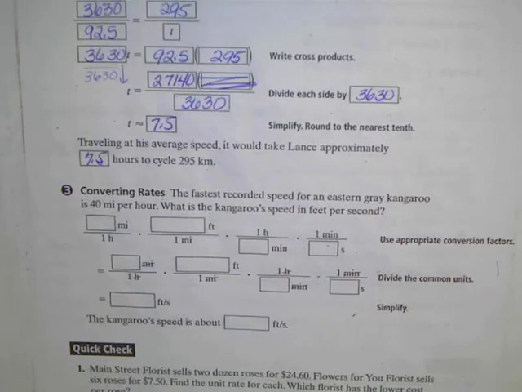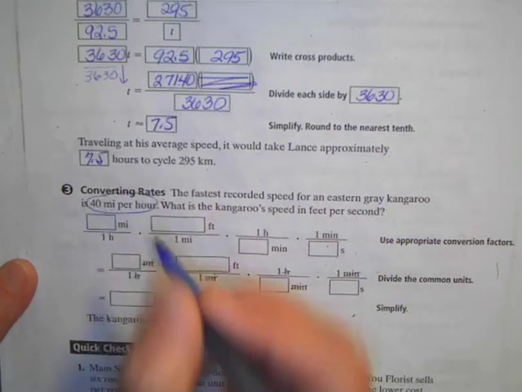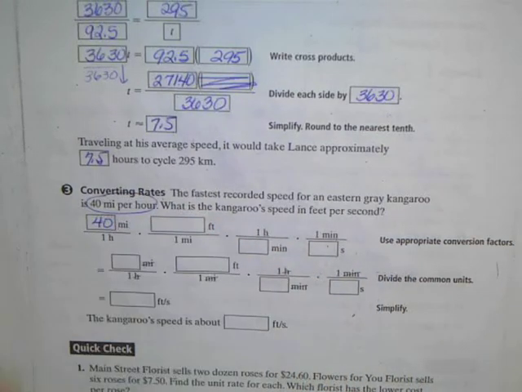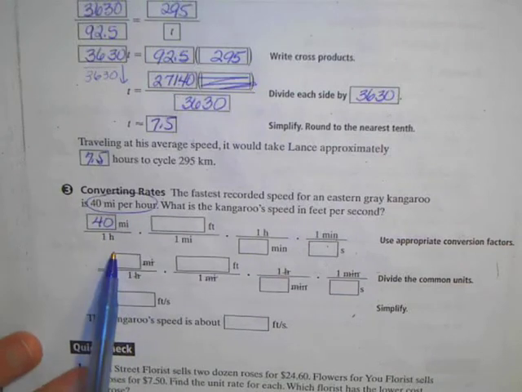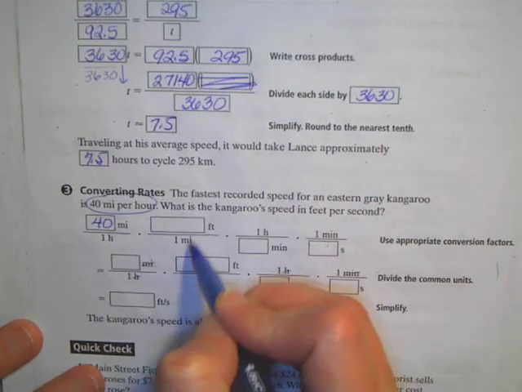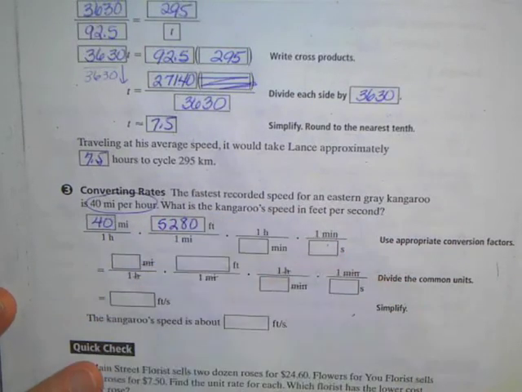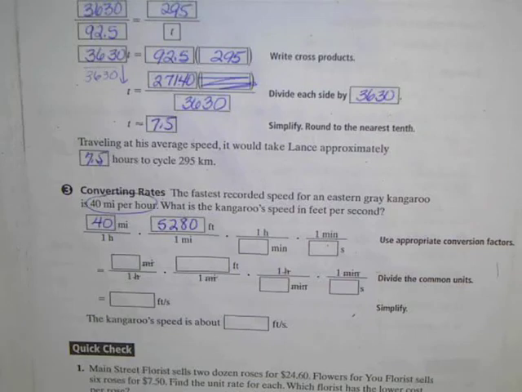Okay, the fastest recorded speed for an eastern gray kangaroo is 40 miles per hour. What is the kangaroo's speed in feet per second? So the first thing I'm going to do is write what I know, 40 miles per hour. And be sure that you include your labels. Now I want to convert miles to feet, so I'm going to do a conversion factor of 5,280 feet to 1 mile. So that's going to take care of miles to feet.